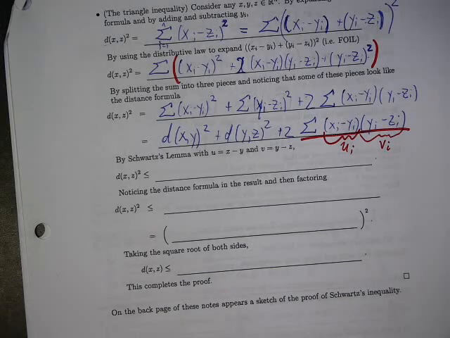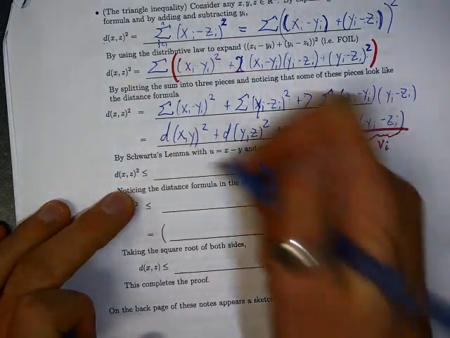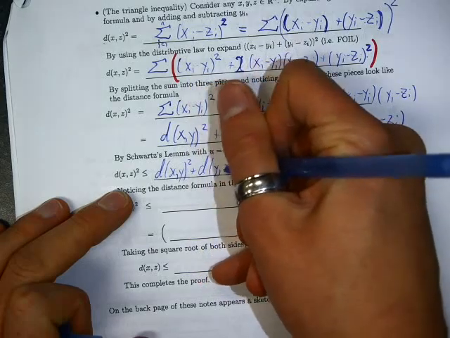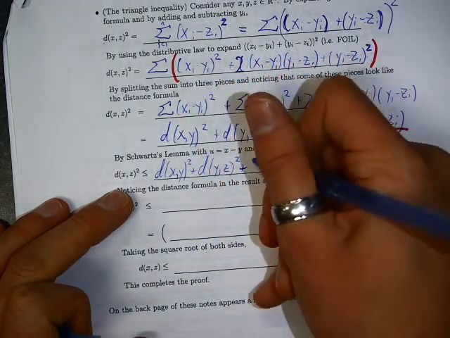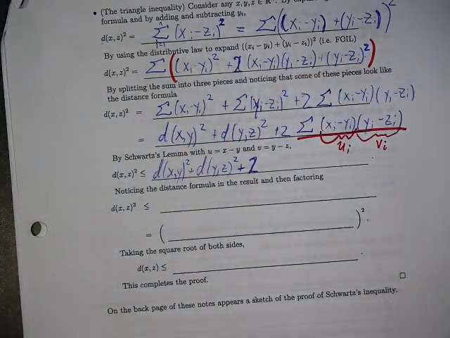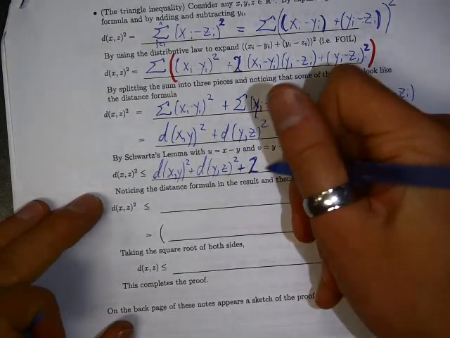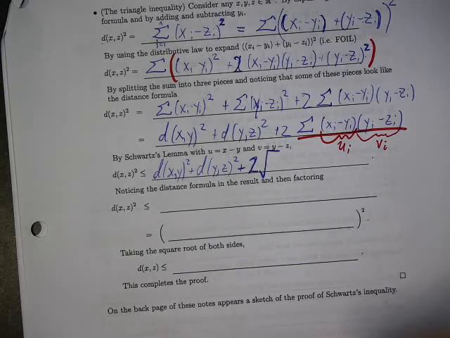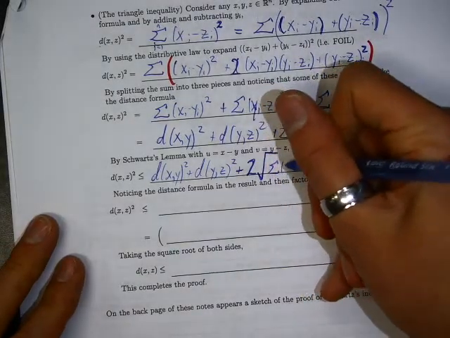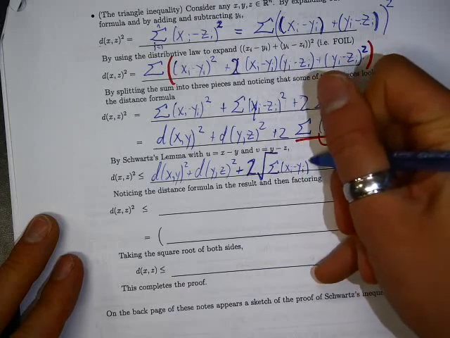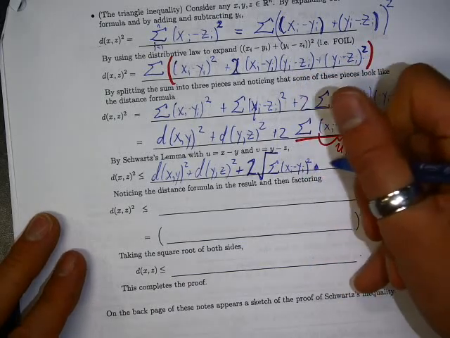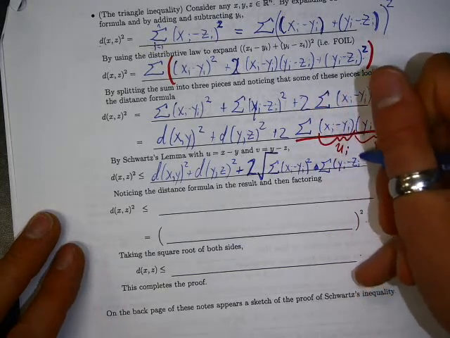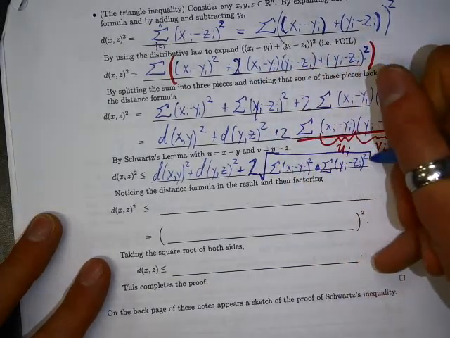So, applying the Schwarz inequality, that tells me that this whole sum is less than or equal to the distance from x to y squared plus the distance from y to z squared plus the 2 will come along for the ride. And now let's just copy down what the Schwarz inequality says. It will be the square root of, I'll figure out how big the square root needs to be once I've written it down, a sum of a bunch of xi minus yi squareds times the sum of a bunch of yi minus zi's squared, finish the square root.